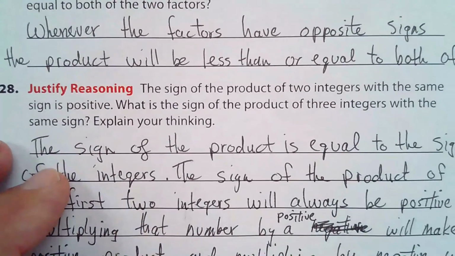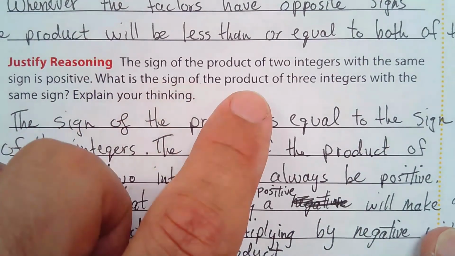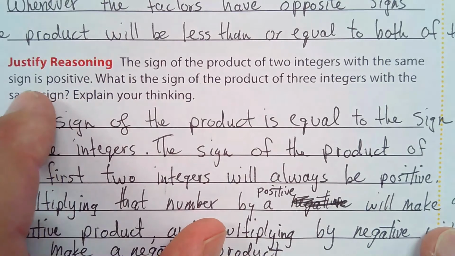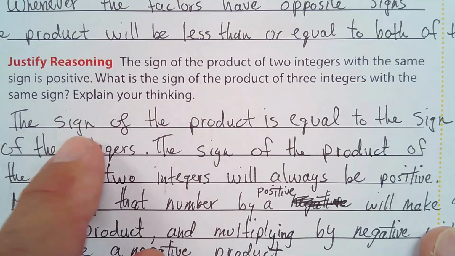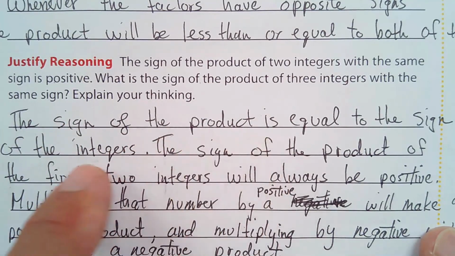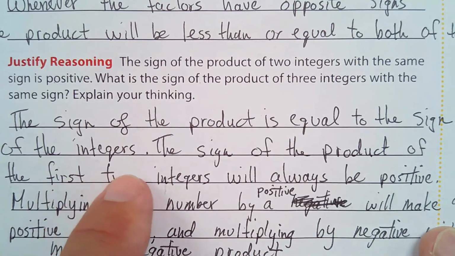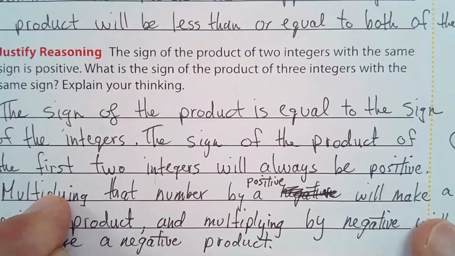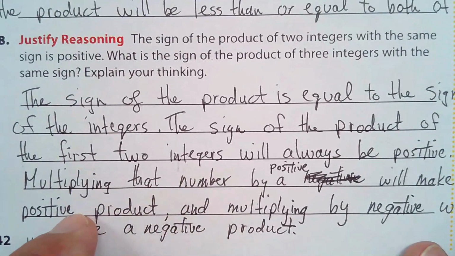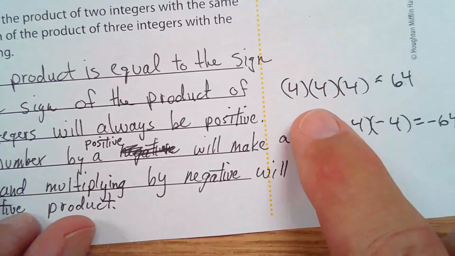And then number 28, our last one: the sign of the product of two integers with the same sign is positive. What is the sign of the product of three integers with the same sign? So the sign of the product is equal to the sign of the integers. The sign of the product of the first two integers will always be positive, no matter what, if they're all the same sign. Multiplying that number by a positive will make a positive product, and multiplying by a negative will make a negative. So if they're all the same sign, like 4, 4, 4, it's going to be positive.